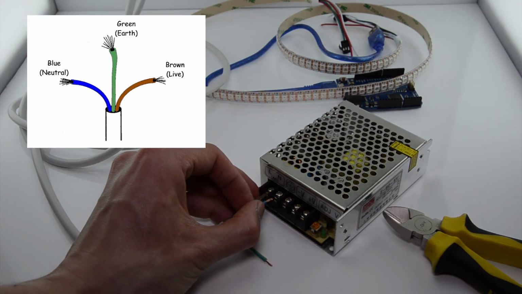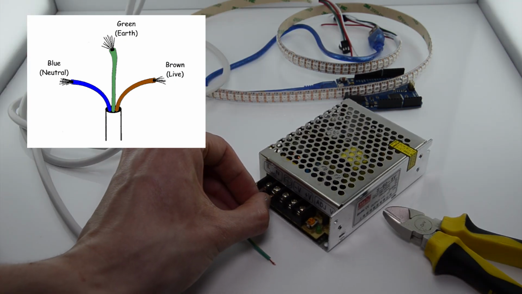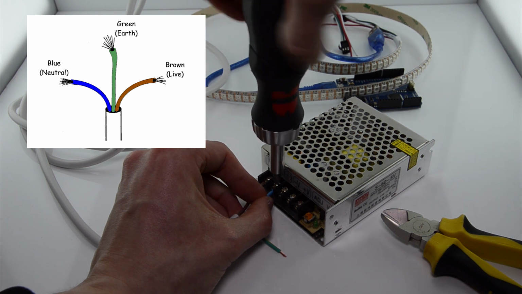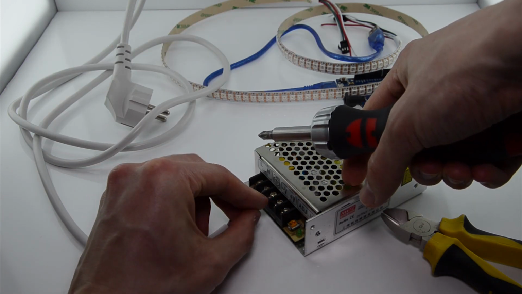Connect the blue wire to N, the brown wire to L and the green or green-yellow wire to Earth.